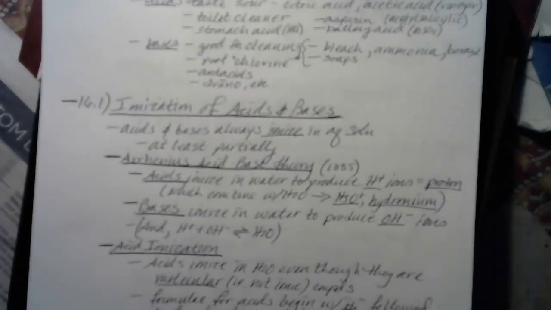And also a lot of cleaning products like Drano. If you look at the ingredients in Drano, one of the ingredients in Drano is sodium hydroxide, which is a very strong base. And that's why Drano is so good at cutting through greasy agglomerations in your drains, because that's the kind of thing that bases are good at.